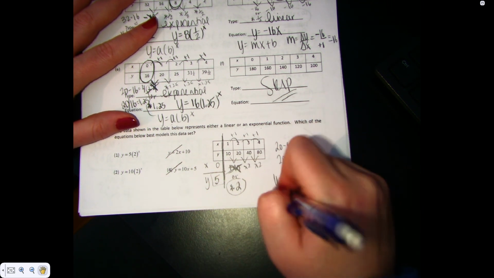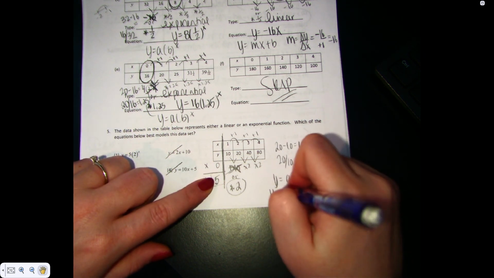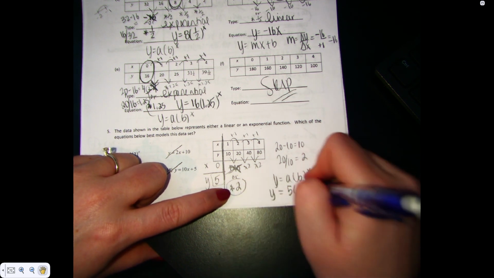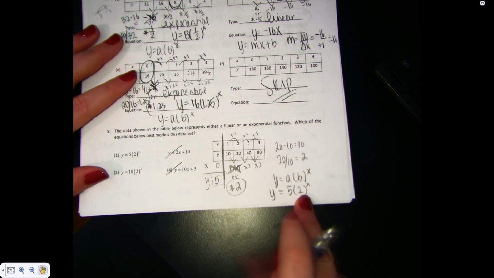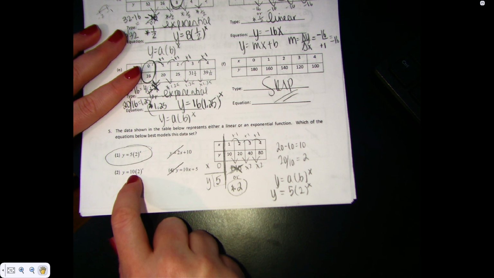A is the y-intercept. The y-intercept is when x is 0. B is what you're multiplying by. We're multiplying by 2 each time, and you just bring the x along for the ride. So it has to be number 1. I want you to notice what they did here. They said, oh, well, yep, 10, because that's the first number you see. It does not work like that. 10 is not your y-intercept, so we actually had to finish out that little pattern to figure out what we actually had.